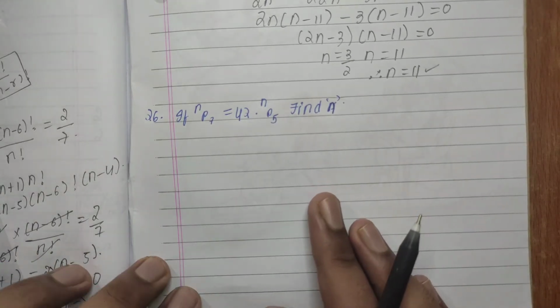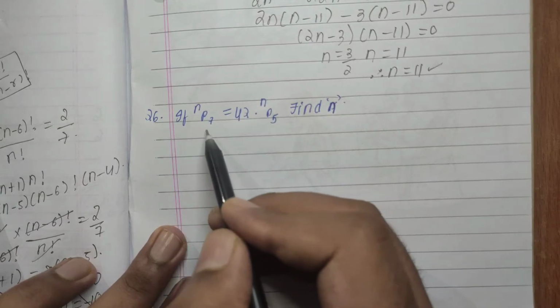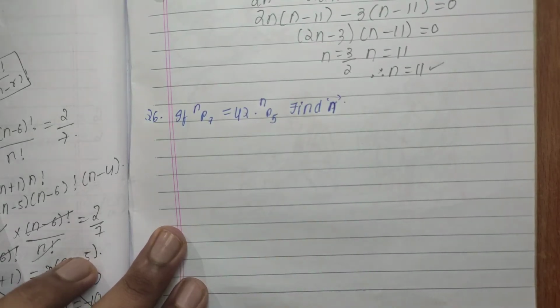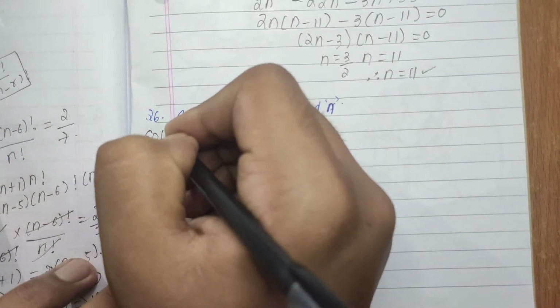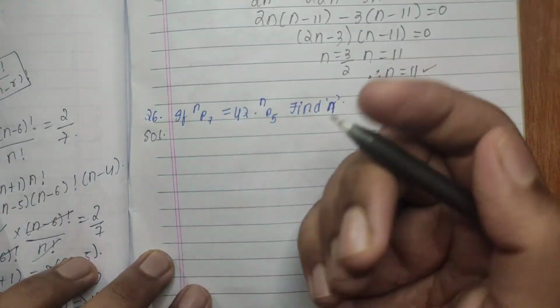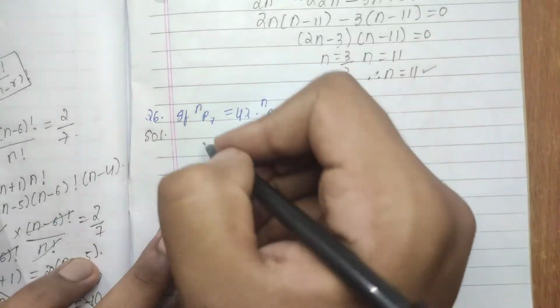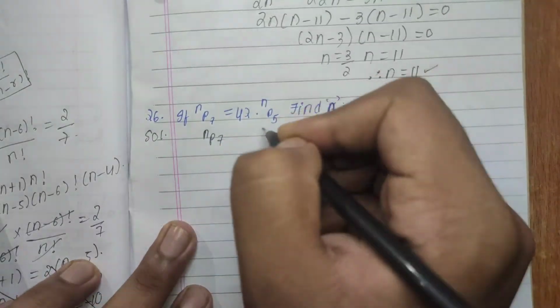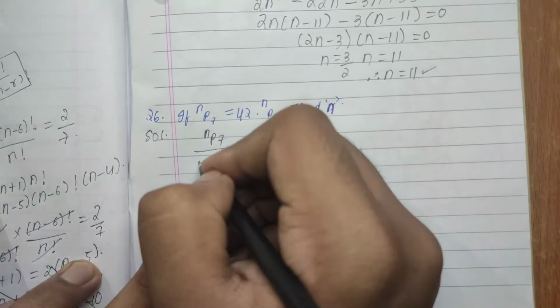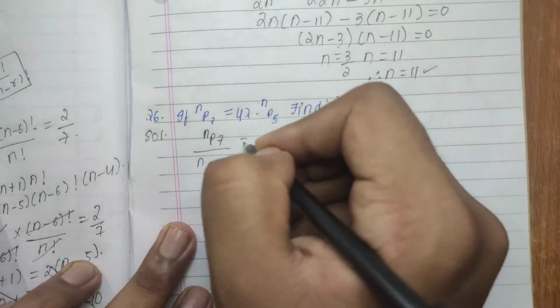So let's go to the next sum, which is given that if nP7 is equal to 42 into nP5, then find the value of n. As in the previous sum, we are going to solve in the same method. nP7, bring this nP5 to the denominator, is equal to 42.